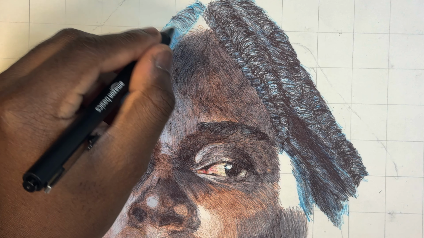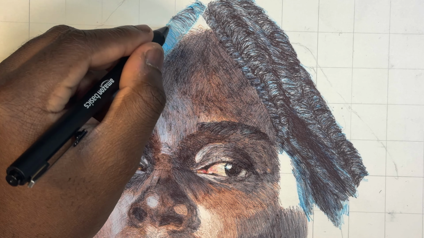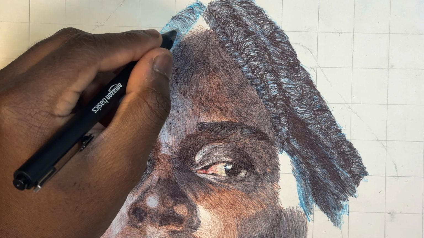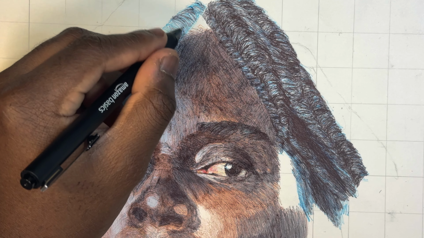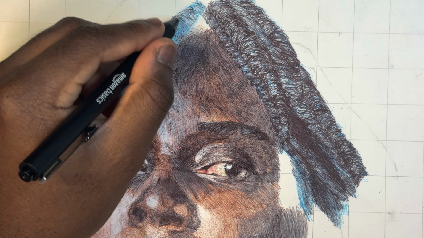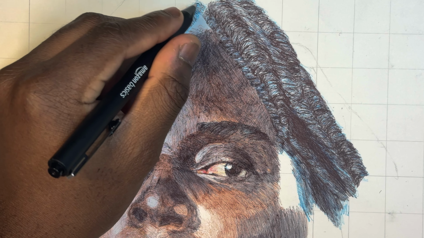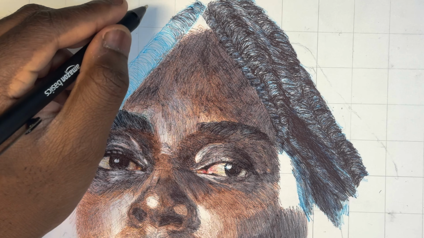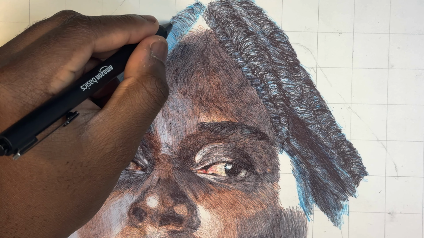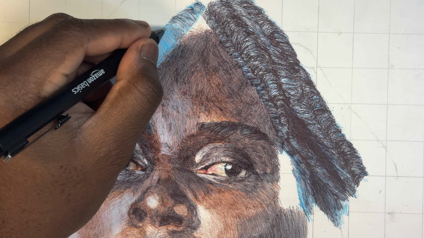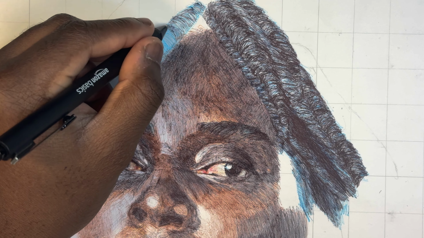Please note, however, that if you see the hair is dark, you need to ensure that you are using darker colors. So even though I said let us be creative and incorporate other colors, we need to ensure that this is the range of colors I'm using for this specific part.